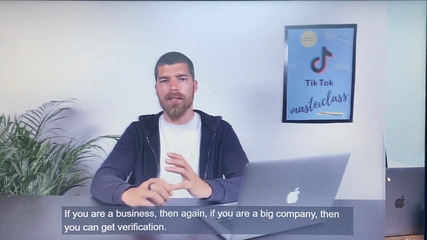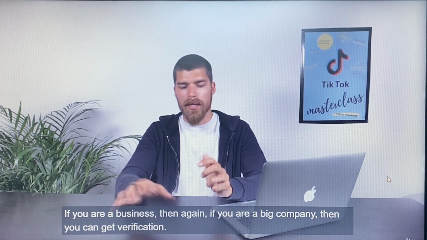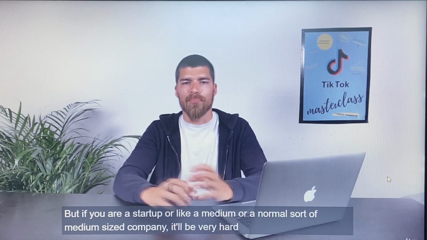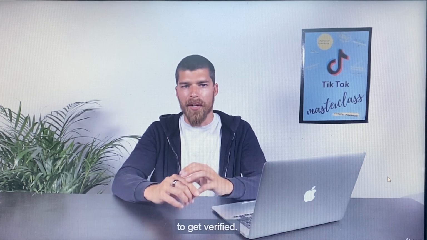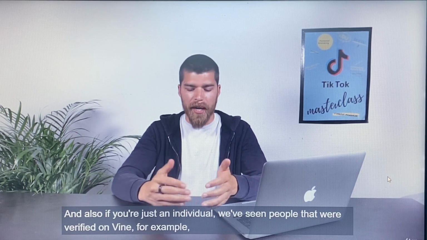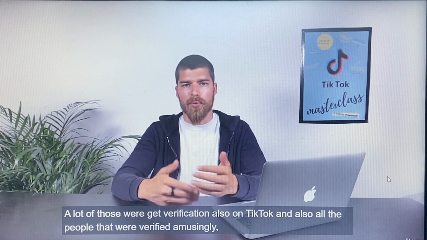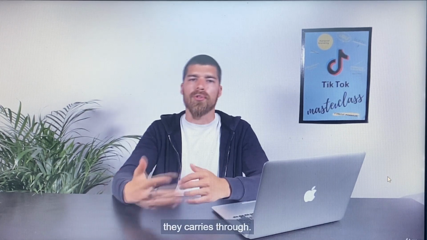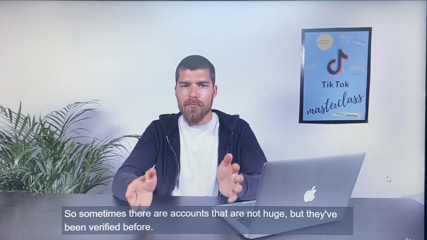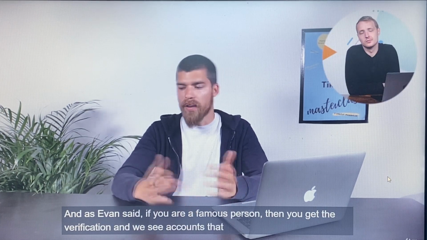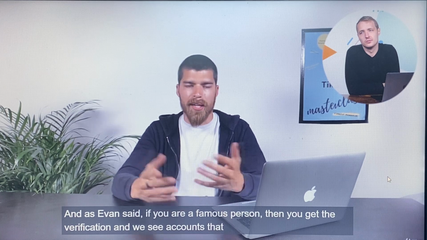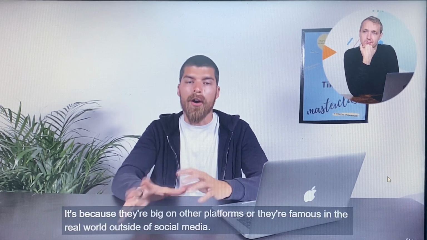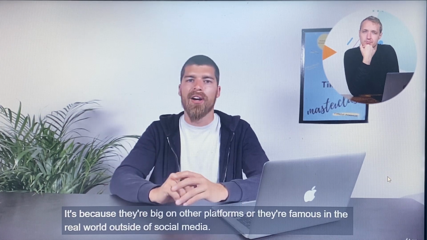If you are a business and a big company, then you can get verification. But if you are a startup or a more normal, medium-sized company, it'll be very hard to get verified. If you're just an individual, we've seen people that were verified on Vine, for example, and a lot of those get verification on TikTok too. All the people that were verified on Musical.ly, it carries through. So sometimes there are accounts that are not huge but have been verified before. And as Evan said, if you are a famous person, then you get the verification. We see accounts with a couple hundred or a couple thousand followers that are verified because they're big on other platforms or famous in the real world outside of social media.